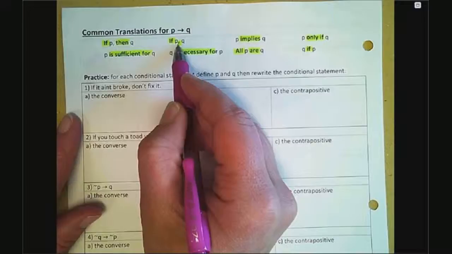I'm going to say it is broken because I just can't help myself. If it's broken, to negate don't fix it would be do fix it. So if it is broken, then fix it would be not P implies not Q.